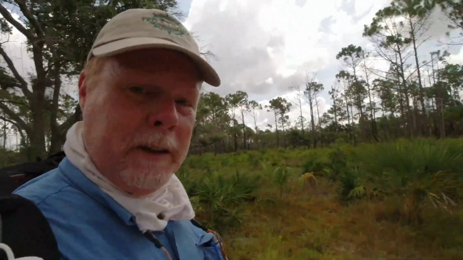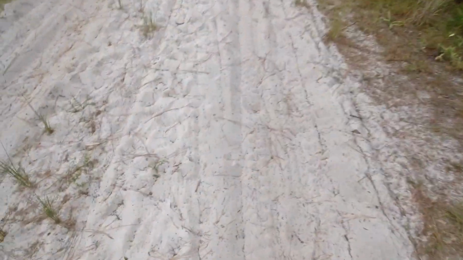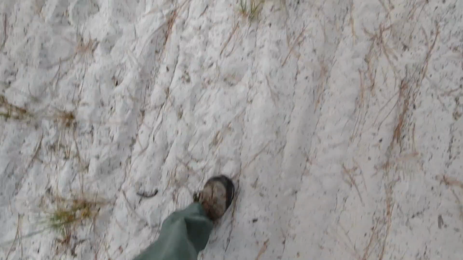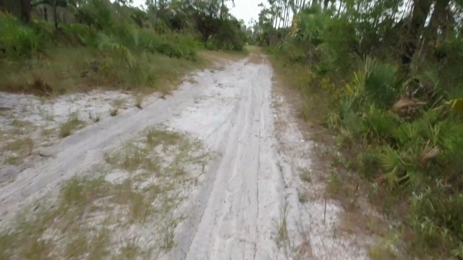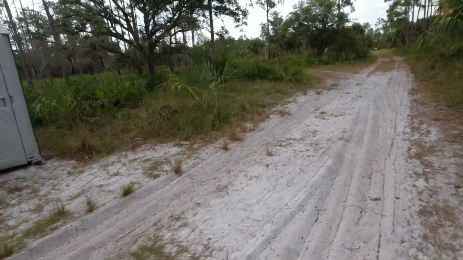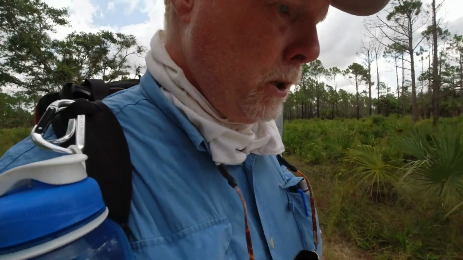Right now I'm walking on this sugar sand road. So I'm going to stop here and I'm going to actually sample this, gather a bag of this for my collection of sugar sand.